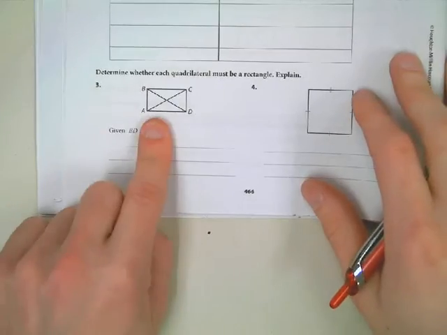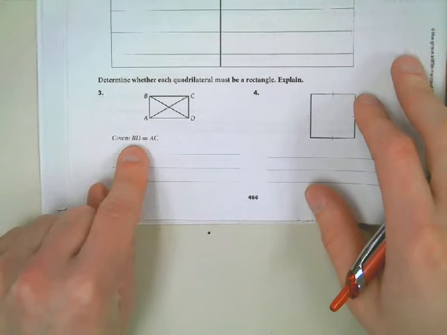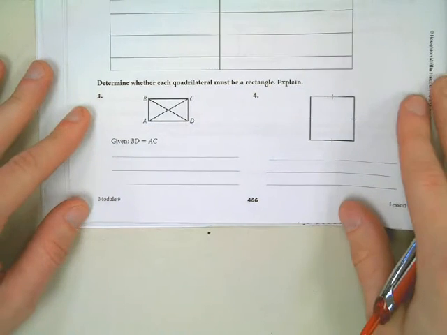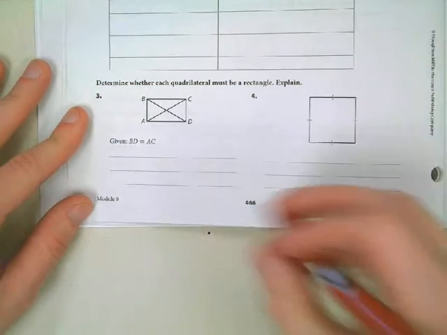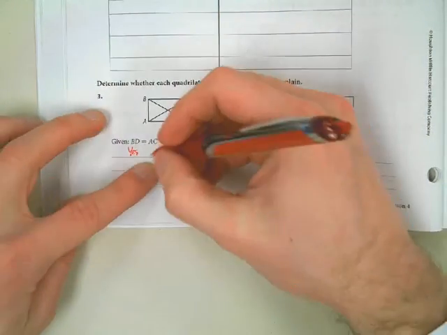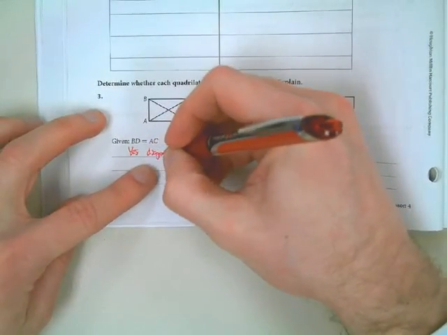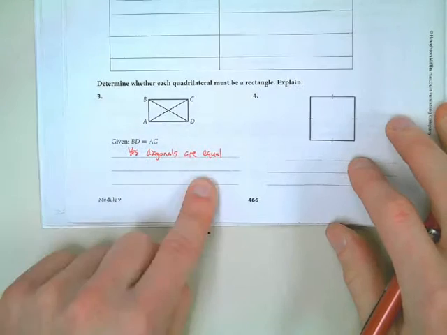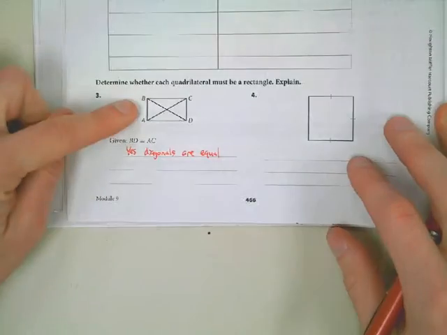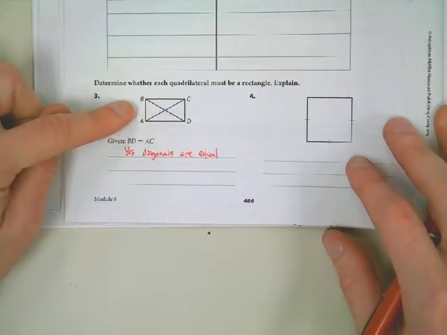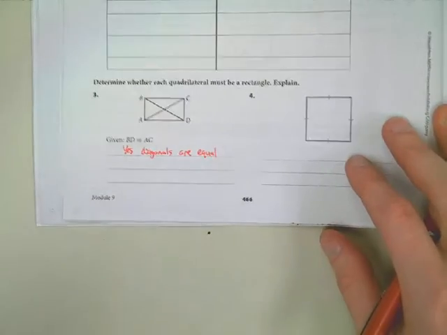So we look here. Number 3. We're told that BD is equal to AC. So must this quadrilateral be a rectangle? Yes. What's the reasoning here? The diagonals are equal. That's a property of the rectangle. Since this shape is a rectangle, what other shape could we name it? A parallelogram, because a rectangle is also a parallelogram. Now, that's not part of the question, but that's just what we had to say there.